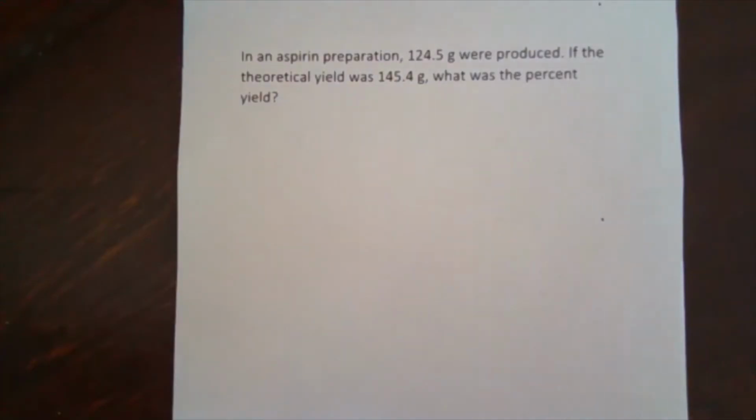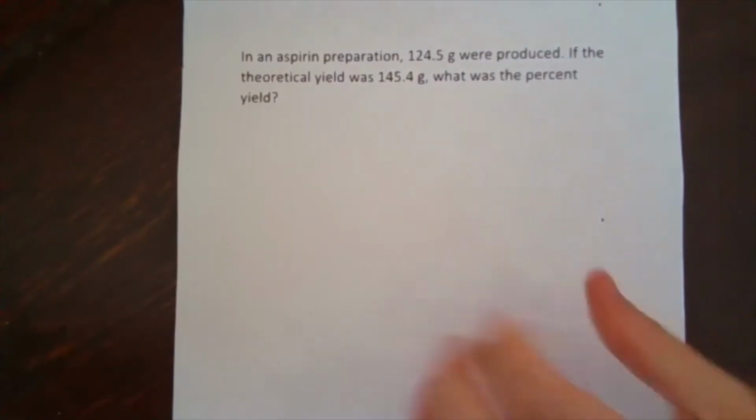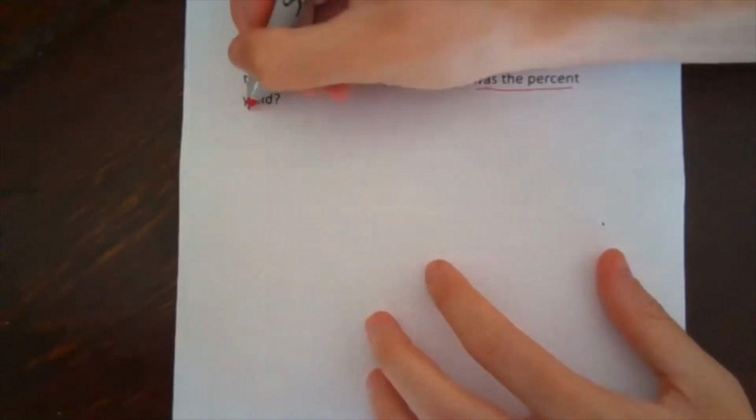Aspirin preparation, 124.5 grams were produced. The theoretical yield was 145.4. What was the percent yield?